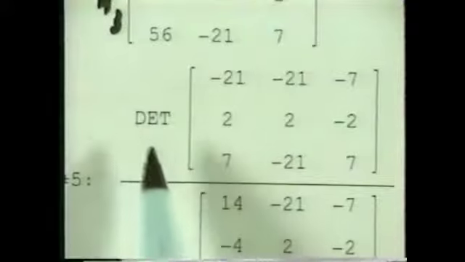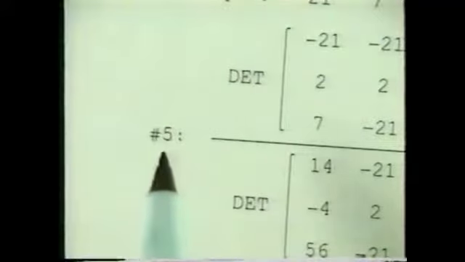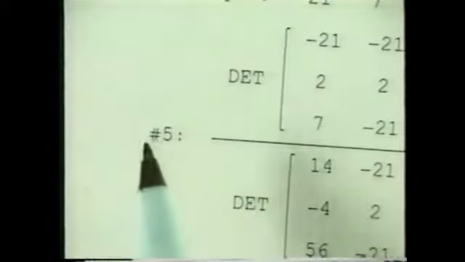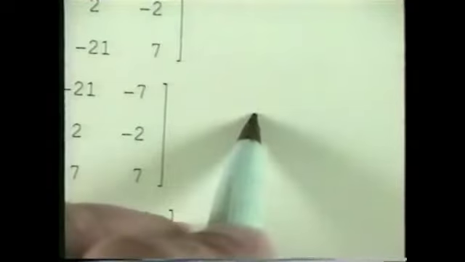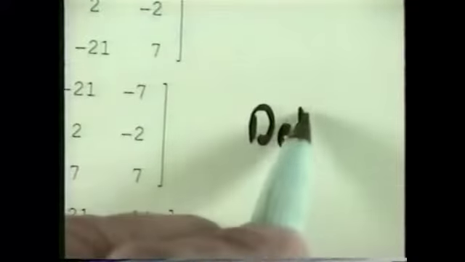Now to find x1, I simply author determinant. I went to author expression, and I put determinant, parentheses.